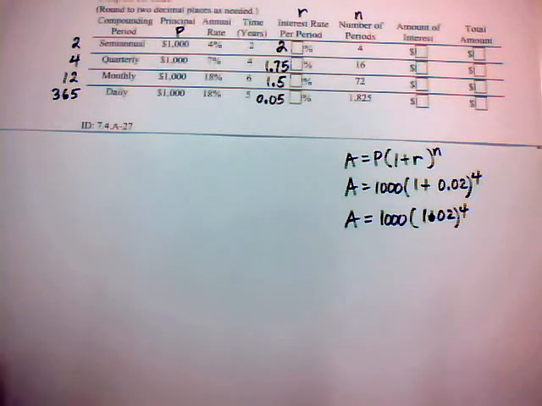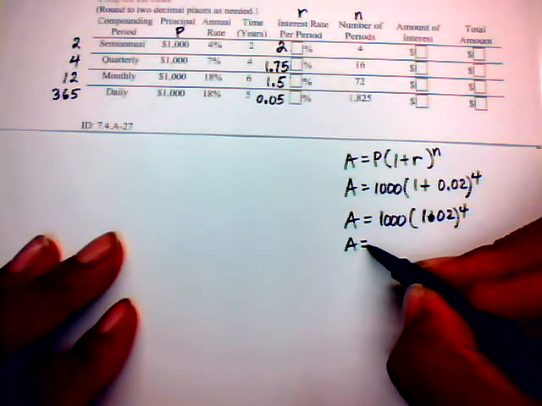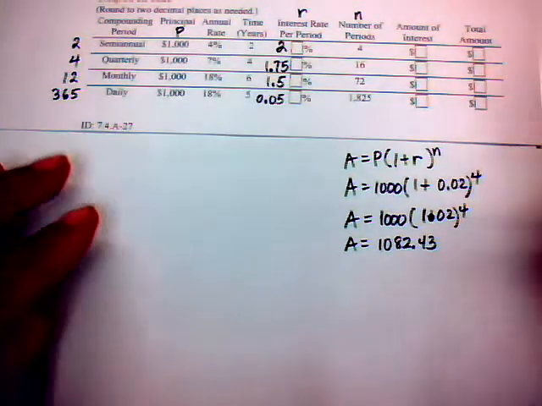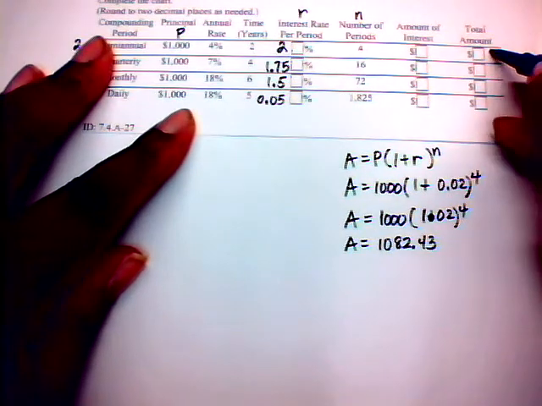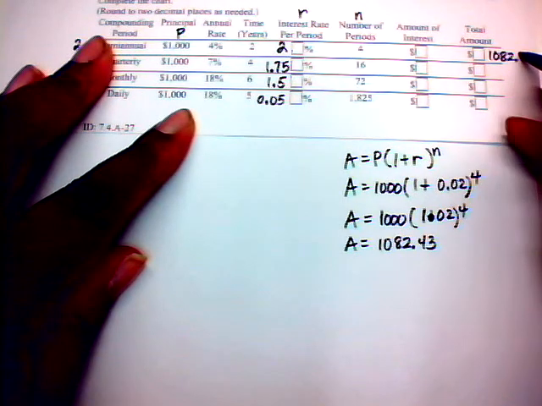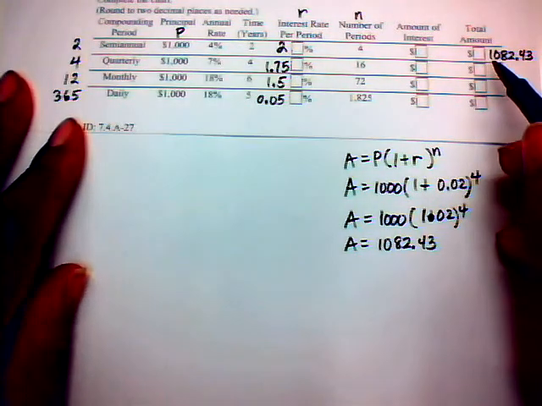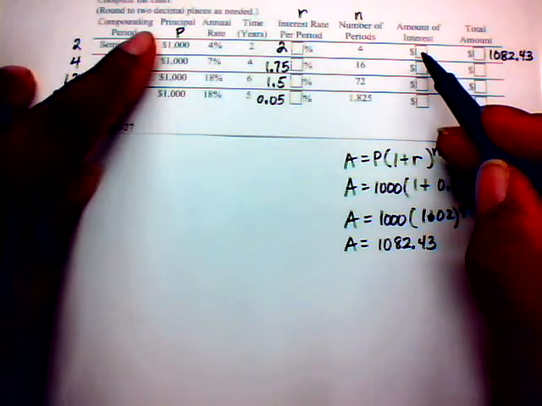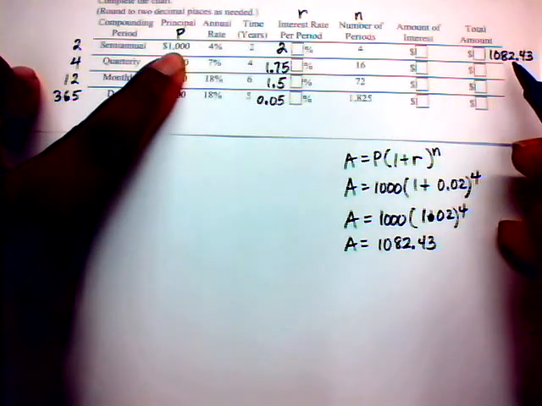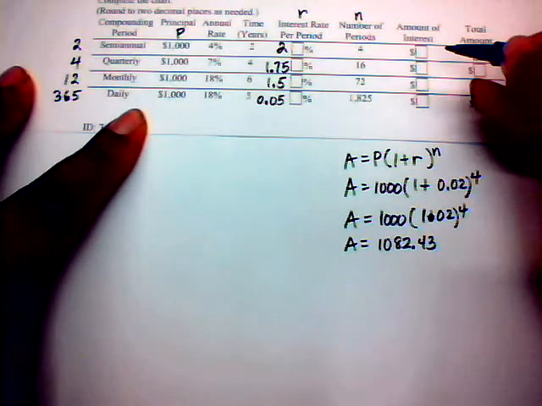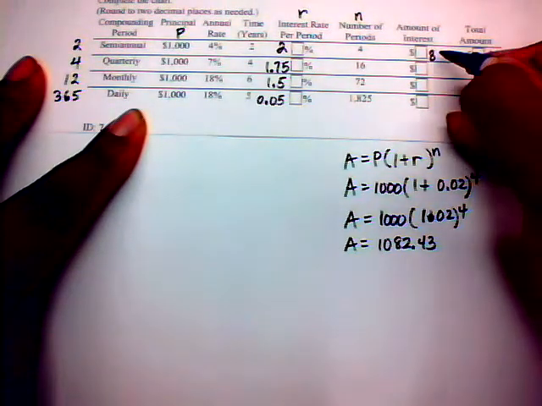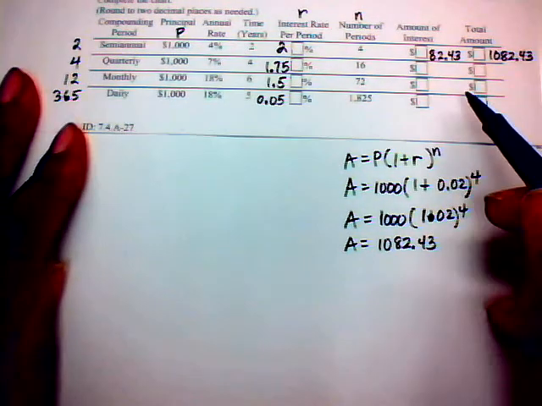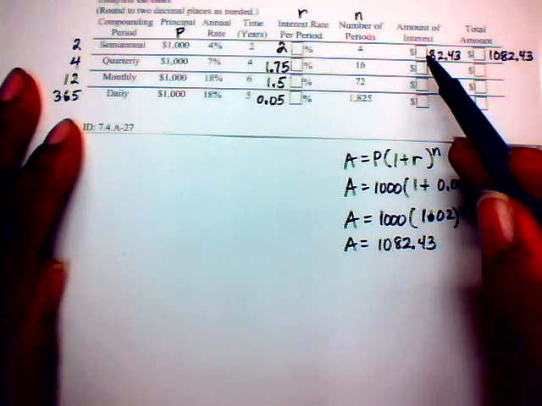That would be 1,082.43. So this amount is $1,082.43. Now that represents your total amount. To find out the amount of the interest, we subtract 1,000 from 1,082.43. That would give us the amount of the interest, which is of course $82.43. So that amount goes there.